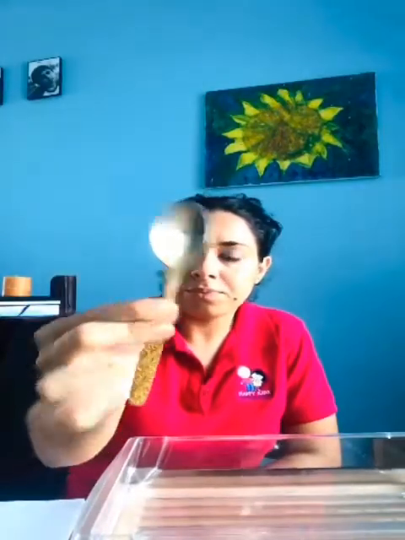And then you want to try every object that you have gathered. I'm going to try the spoon. And my spoon sinks, so I'm going to write down spoon. And then I'm going to try a feather. Make sure that you make your predictions as you do this. What do you think will happen with this feather?